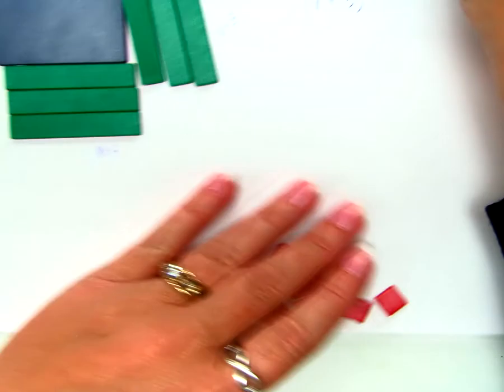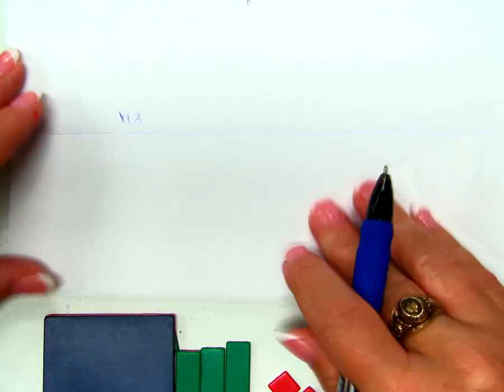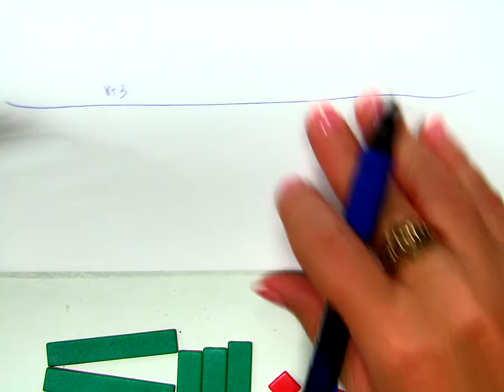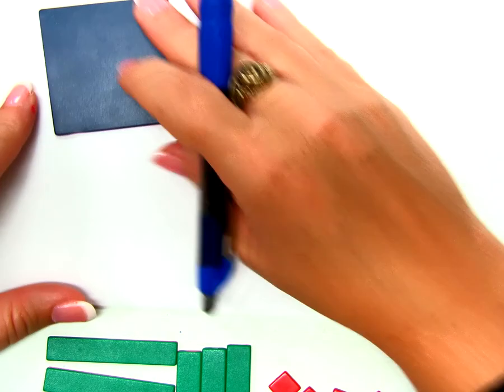One more. What if I gave you, well, let's just get a new piece of paper. What if I gave you this blue one?